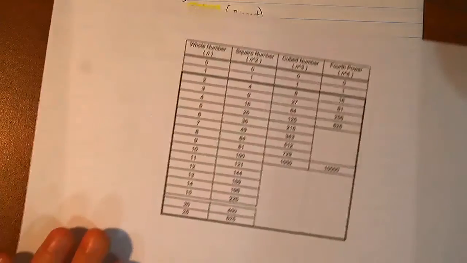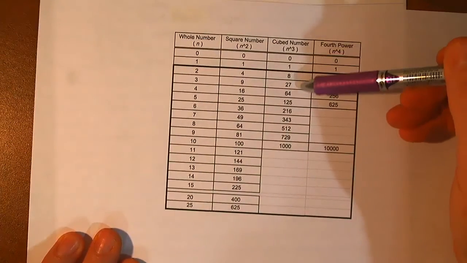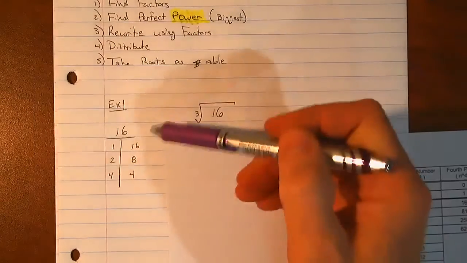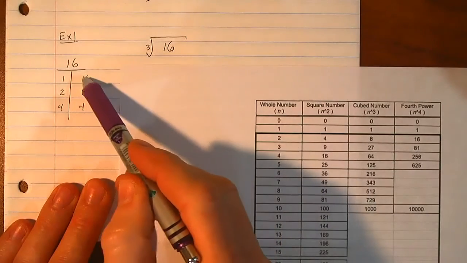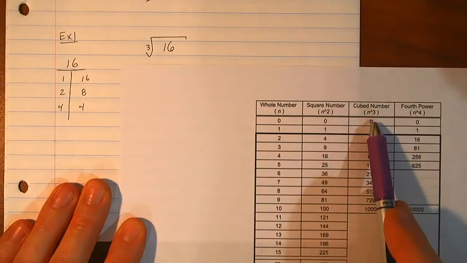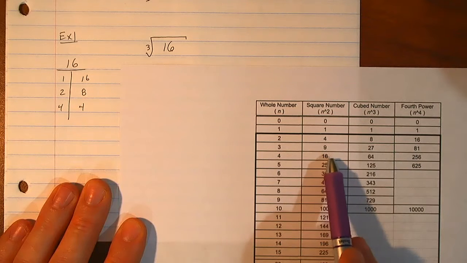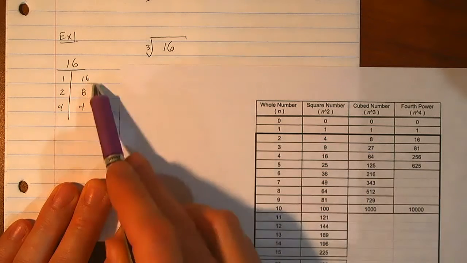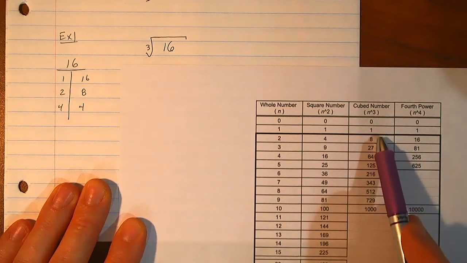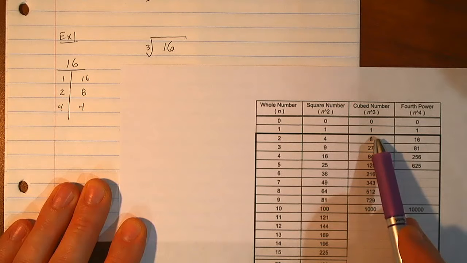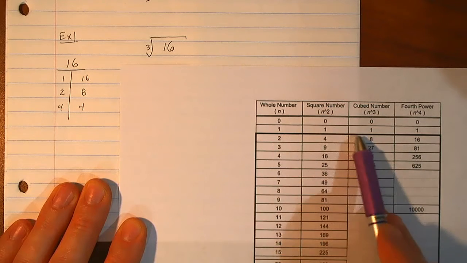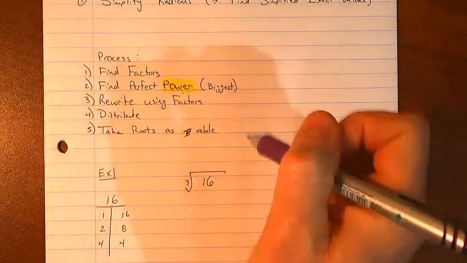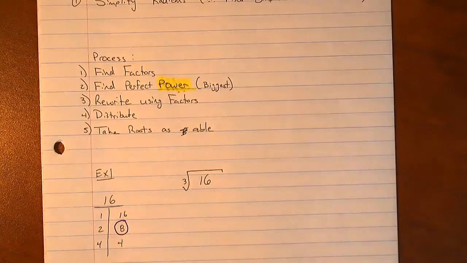So from this table, what I want to do is go down my cubed power list. And I want to find the biggest one of these numbers that's in that list. And so what I would do is start with my biggest number, 16. Is that in my cubed table? Now, it's in my square one, right? But I don't care about squares right now. I need cubes. Is 16 in my list of cubes? And the answer is no, it's not. So then I go to my next number, 8. Is 8 in my list of cubes? Yes, 8 is right here in my list of cubes. 8 is equal to 2 cubed. That's what 8 is equal to. So for step 2, find a perfect power, the biggest one. This is the one that I'm going to use.